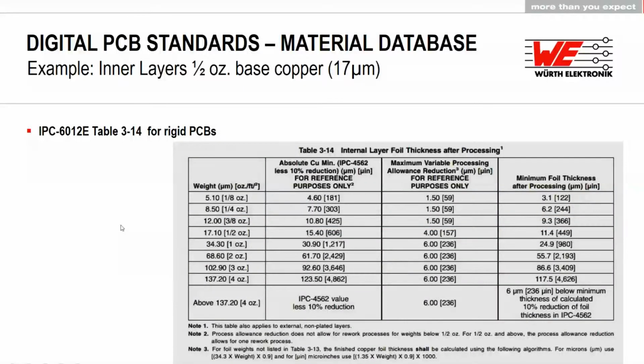Now for inner layers, there is no plating, and this example shows a 1/2 ounce 70 micron starting foil, again, tolerances and processing reduction, ending up in a value of 11.4 microns. So this is for rigid and HDI technology.